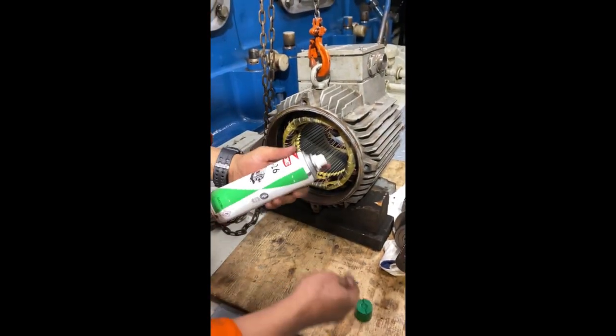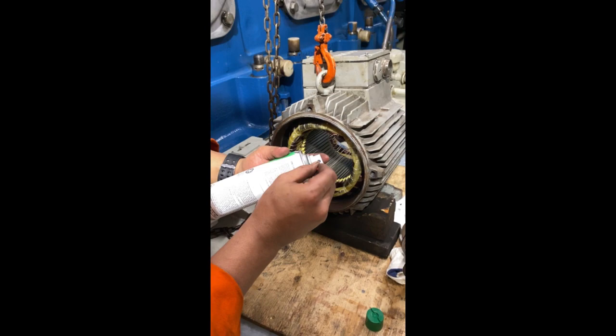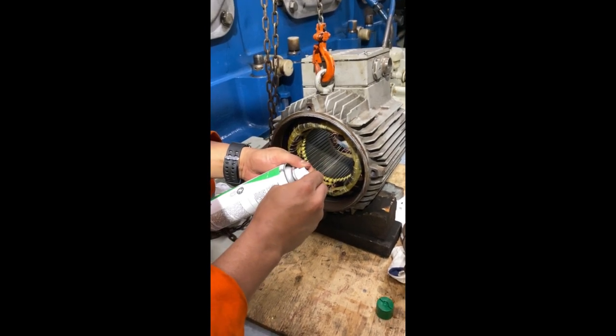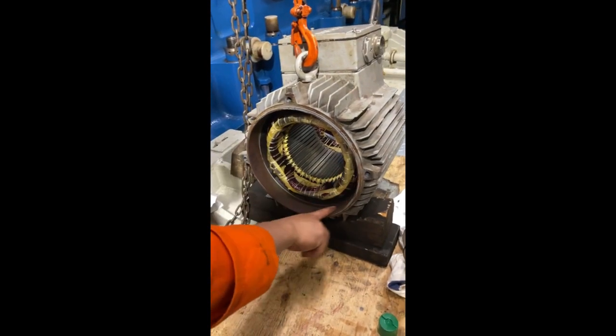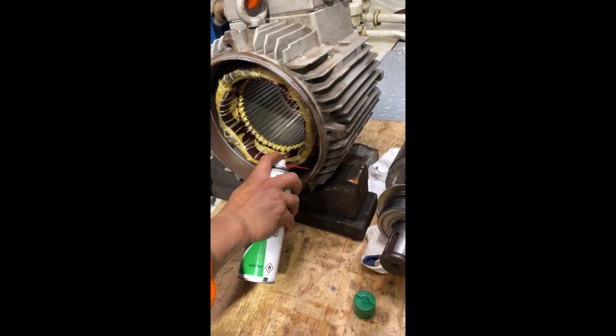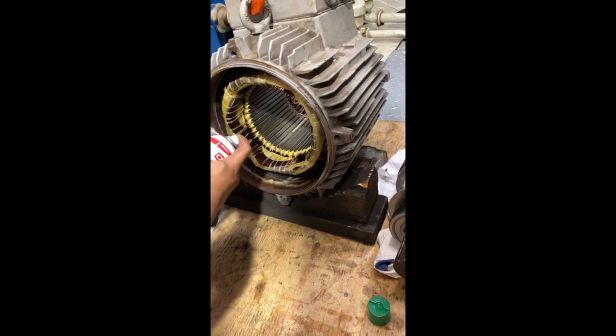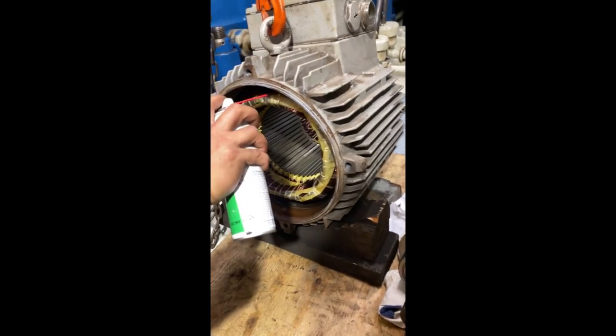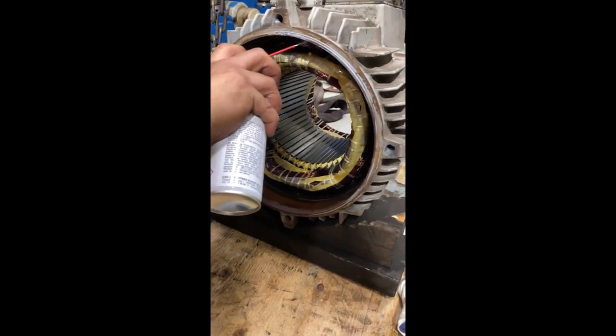Now use a spray chemical to remove any moisture or condensation from your windings or your rotor housing. This chemical protects your housing from any rust and moisture accumulation by applying a small film of oil to the surface.